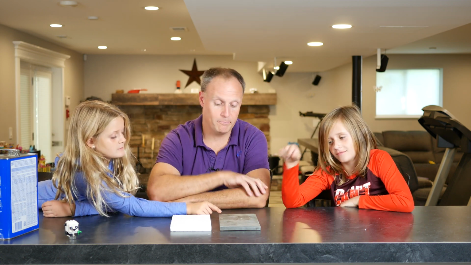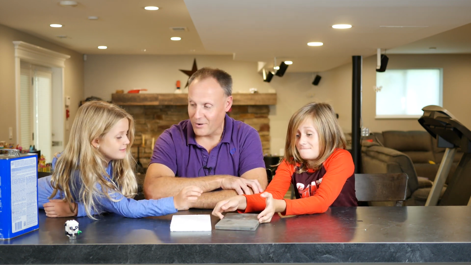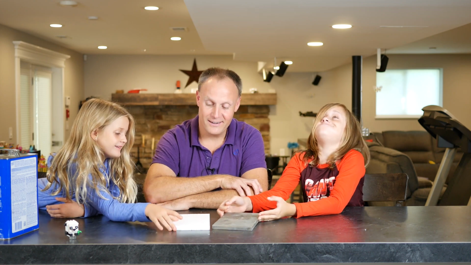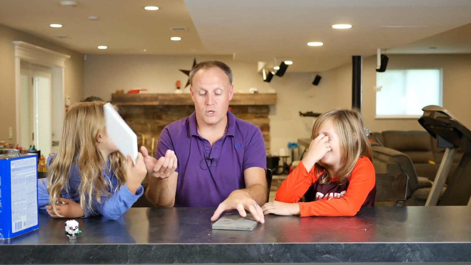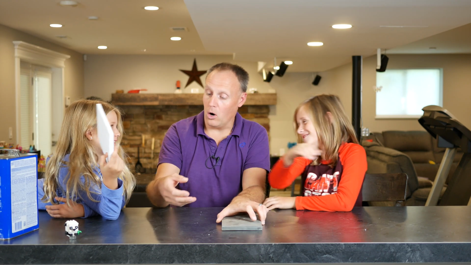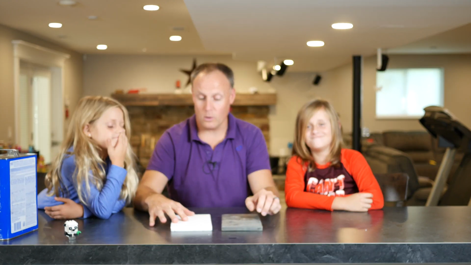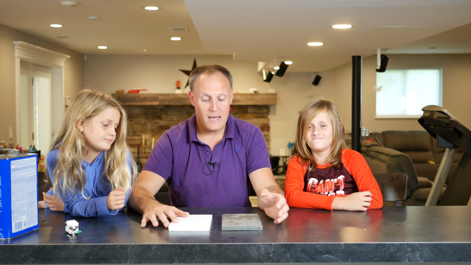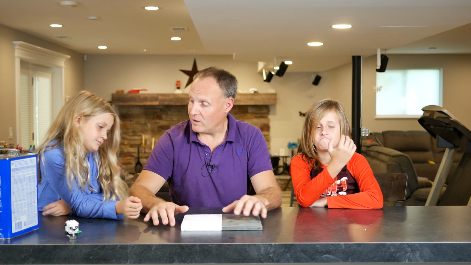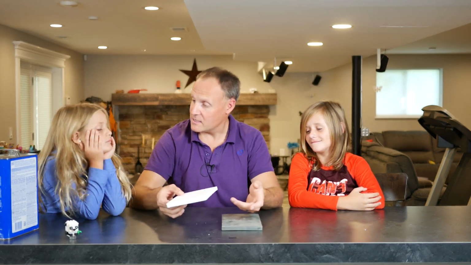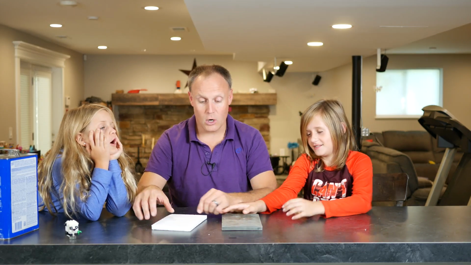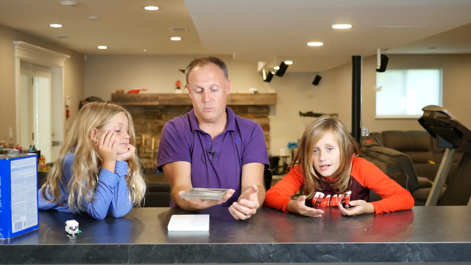Yeah, that's right. So pick it up. It's very heavy, right? And this one is easy to pick up. So we know that this one is more heavy for the same size than this one. The definition of density is the amount of matter per unit volume, and volume is the amount of space that something takes up. So the amount of stuff per unit volume tells us density.